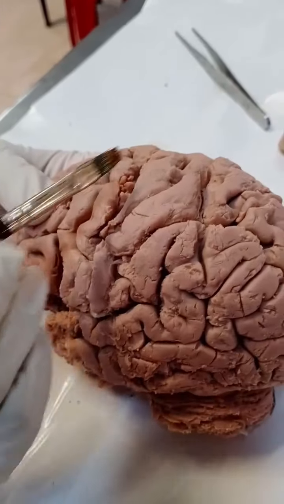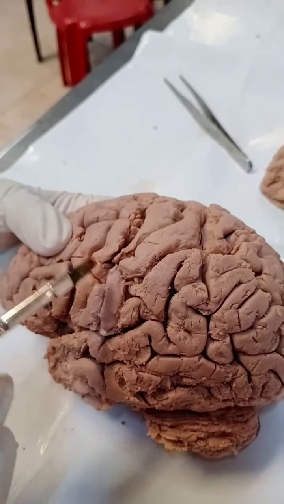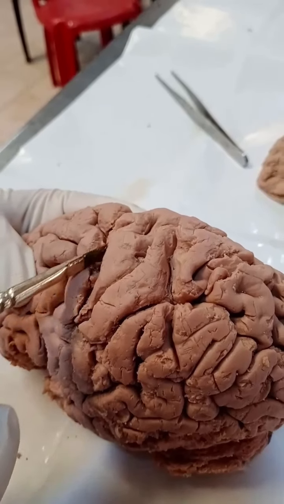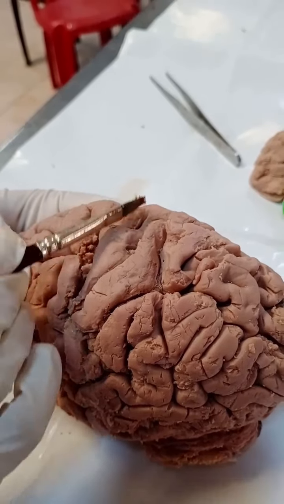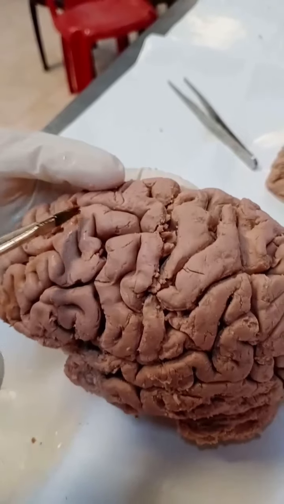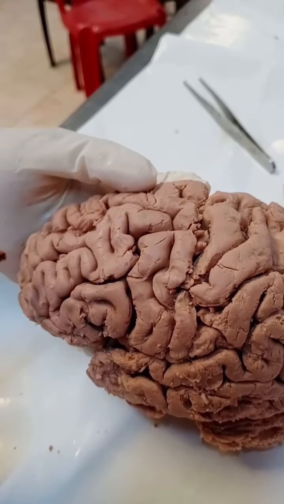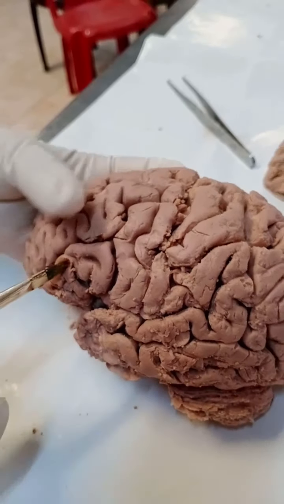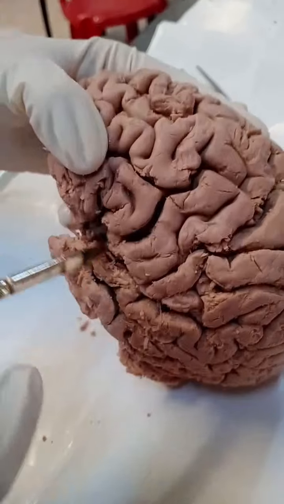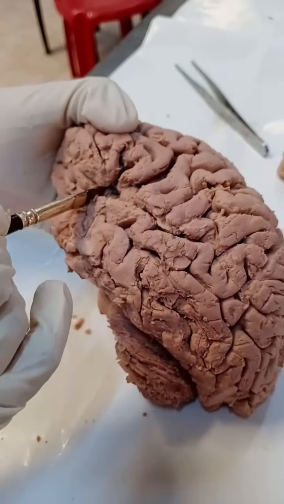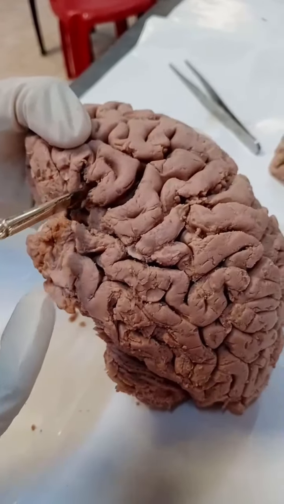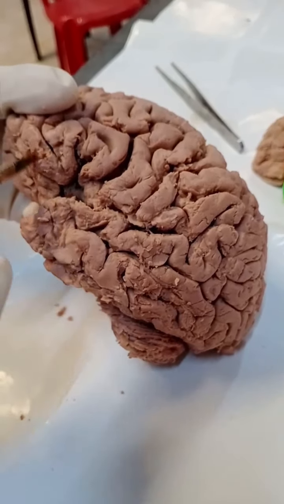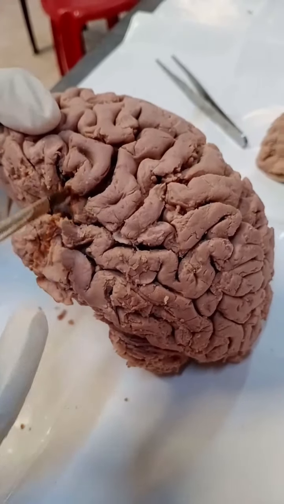Let us have a quick revision of the sulci and gyri of the superolateral surface. We have the central sulcus, and 1 centimeter in front of the central sulcus, we have the precentral sulcus. So the gyrus is called precentral gyrus. Then we have superior and inferior frontal sulci, dividing it into superior, middle and inferior frontal gyrus. Then we have the lateral sulcus. We have the anterior horizontal, anterior ascending and posterior ramus of lateral sulcus, dividing into a pars orbitalis, pars triangularis and pars opercularis.